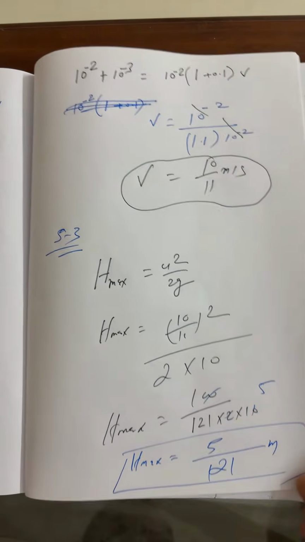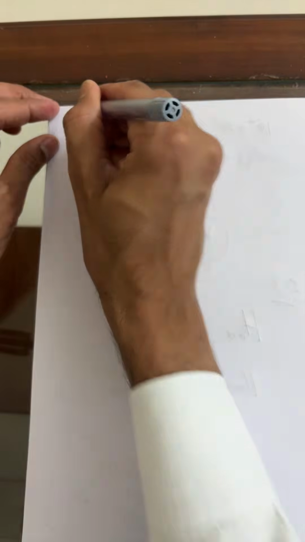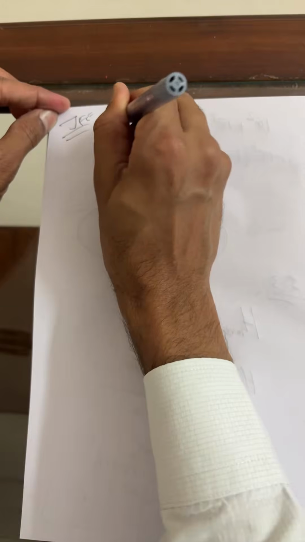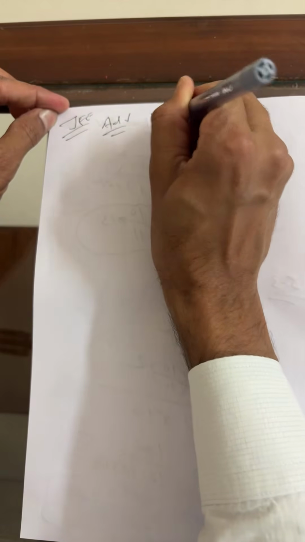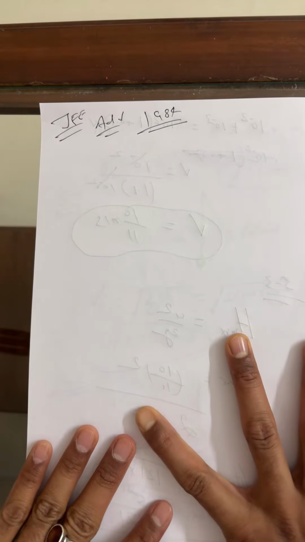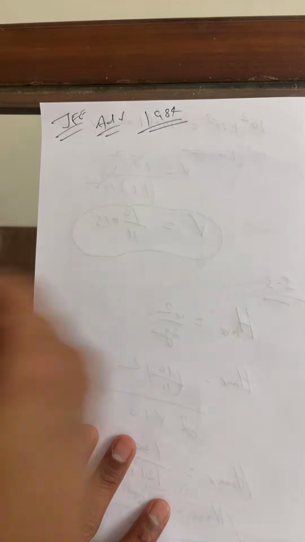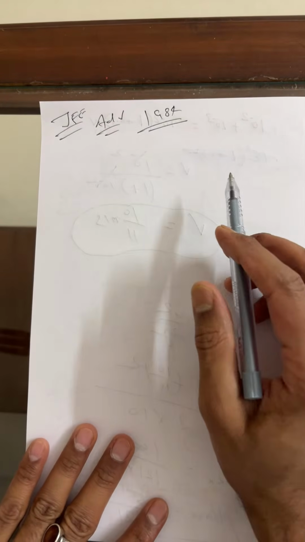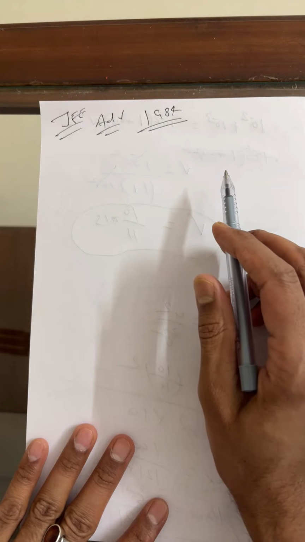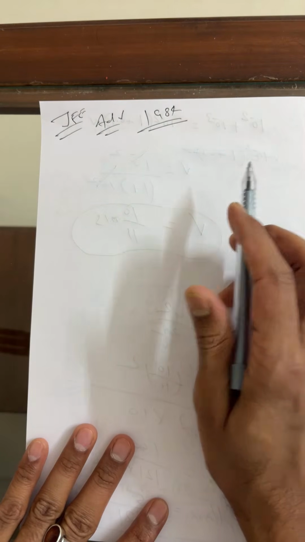Students, move on to the next question. This is JEE Advanced 1984. So what does the question say? I'll read one question here. Listen carefully. Two blocks A and B of masses m and 2m respectively are placed on a smooth floor.